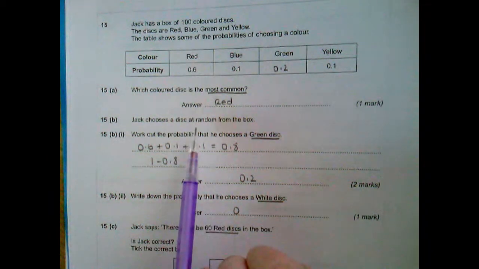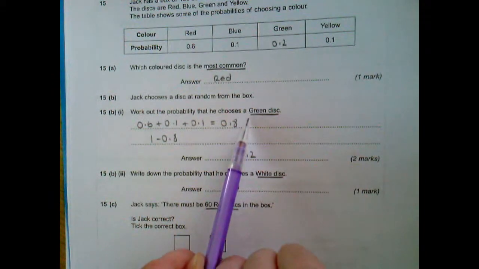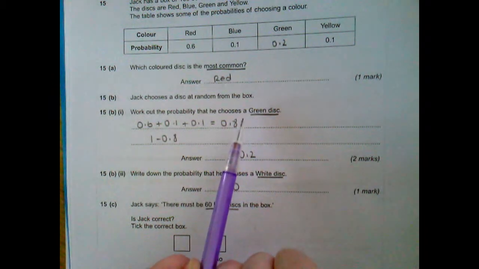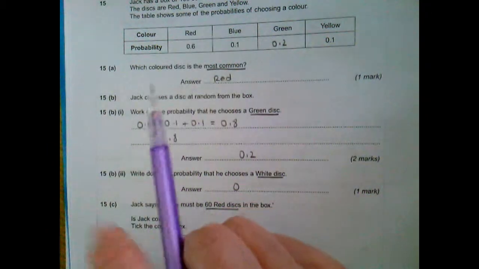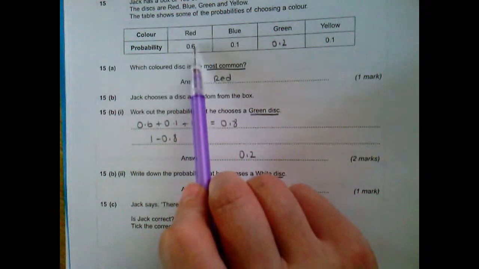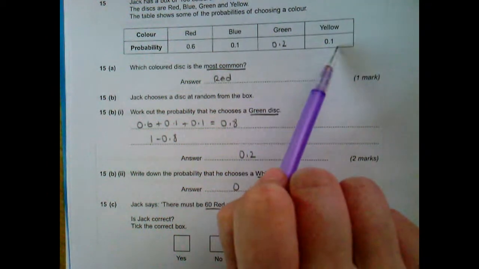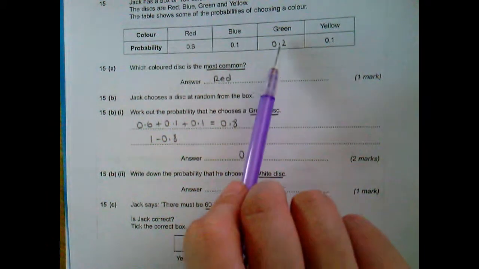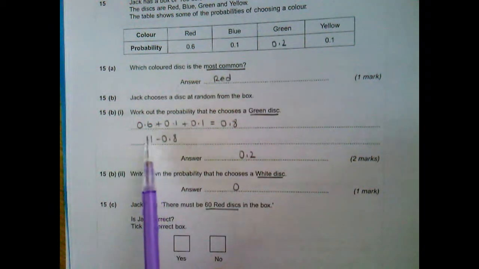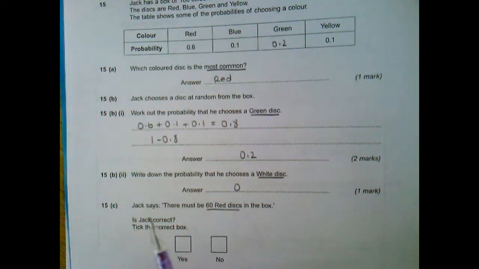Jack chooses a disc at random from the box. Work out the probability that he chooses a green one. Your probabilities always have to total up to 100%, or because these are decimals, they would have to total up to 1. So you've already got 0.6 plus 0.1 gets you 0.7, plus another 0.1 brings you up to 0.8. So then this last one must be 0.2 to bring you up to a total of 1. Or 1 take away 0.8 gets you 0.2 would be the proper working out there.